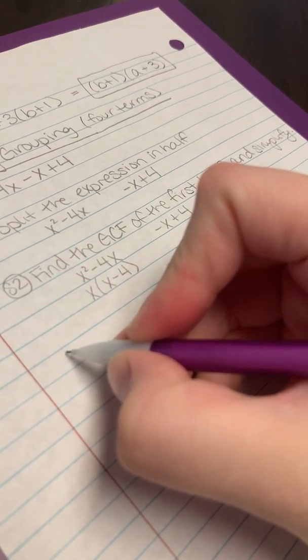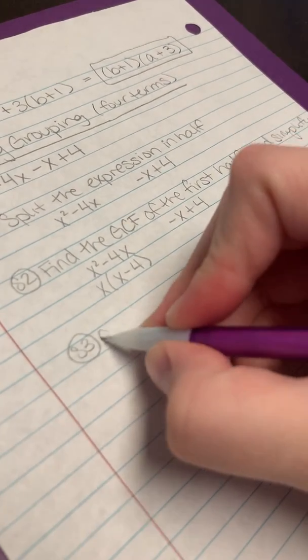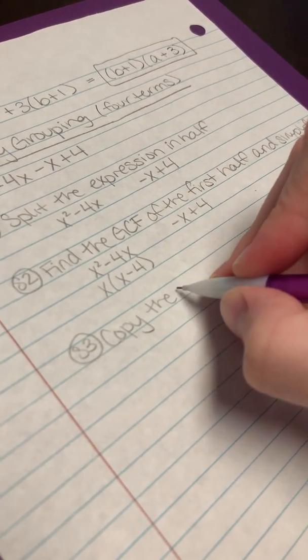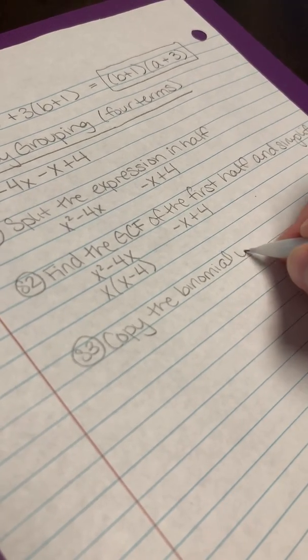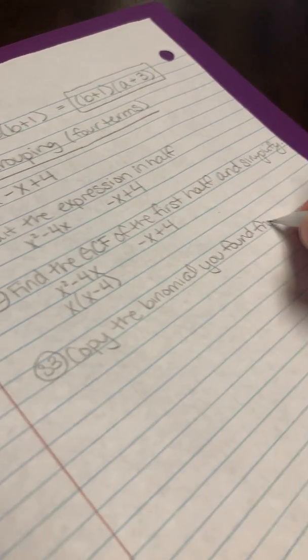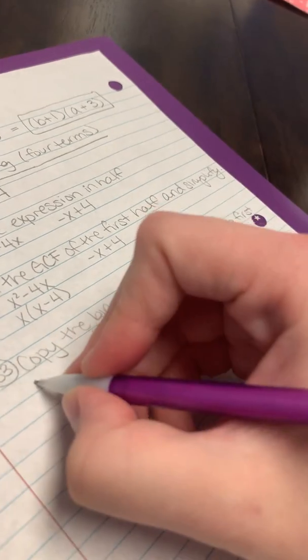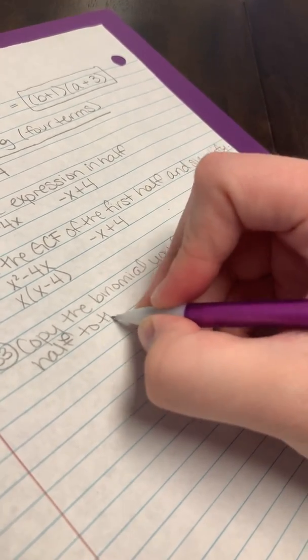Then for step 3, you're going to copy the binomial you found from the first half to the second half.